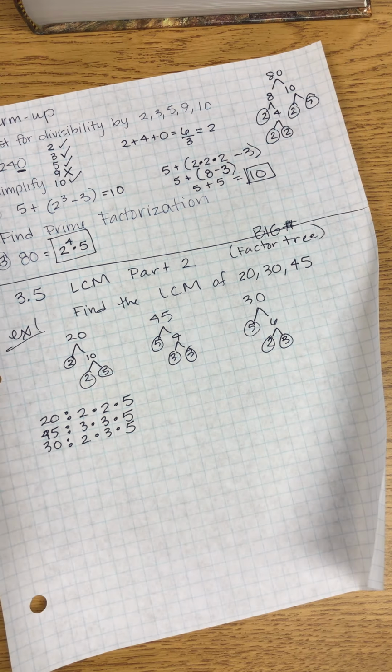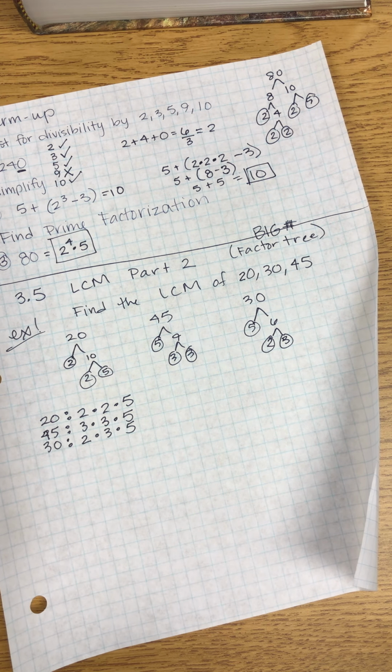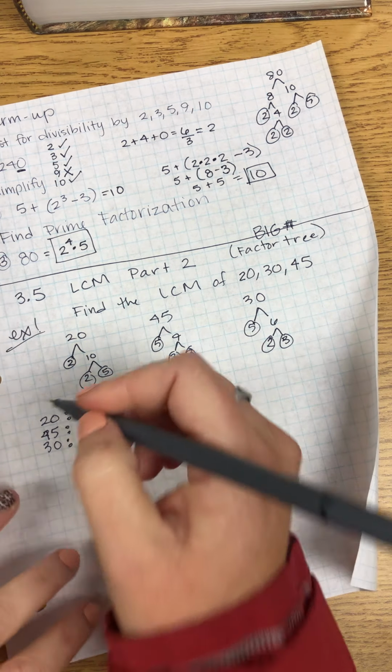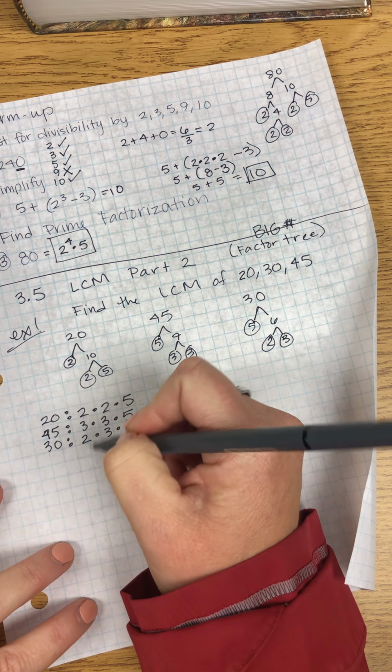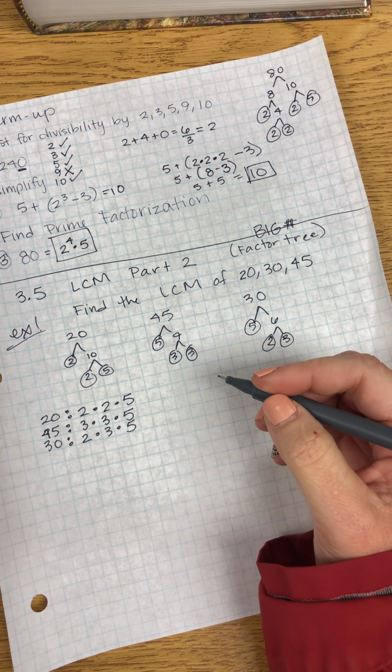Okay, so this is where it gets different. So far, this has been similar to when we were finding the GCF, right? What did we do next for GCF? Do you remember? Emma, what did we do? Circle. Yeah, we circled what was common, right? We circled going up and down. We are not going to do it that way.